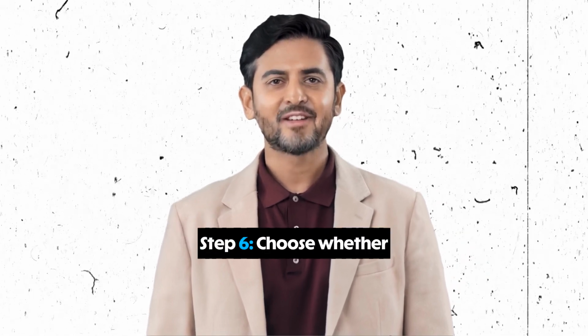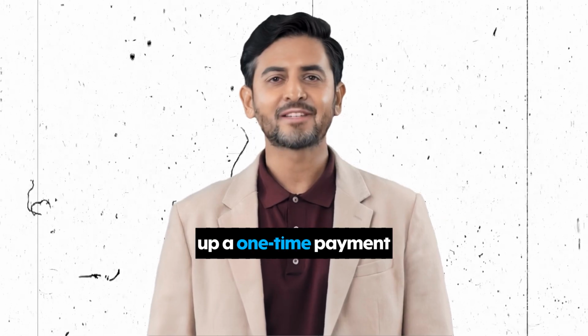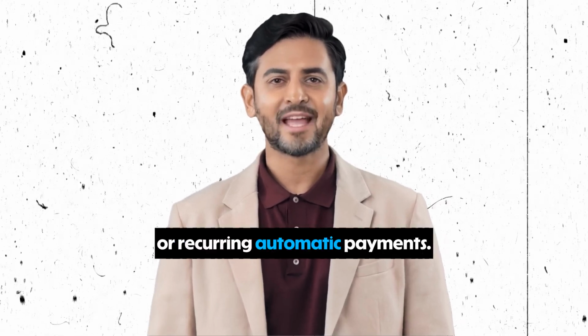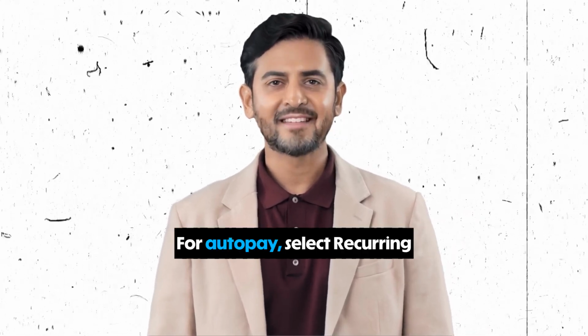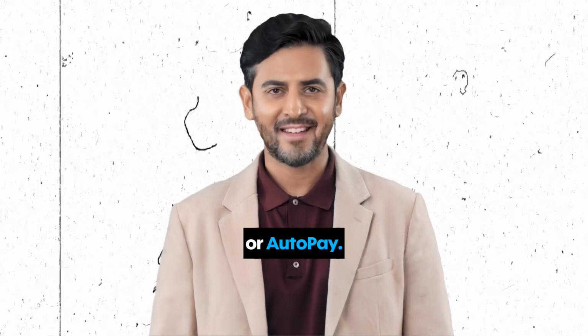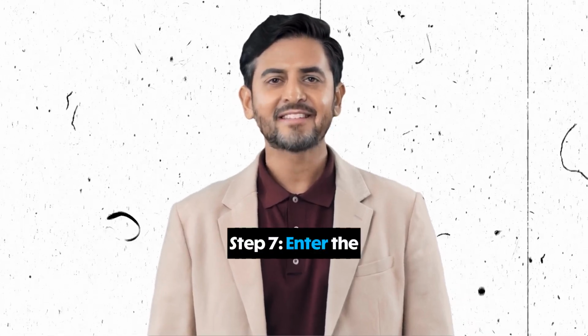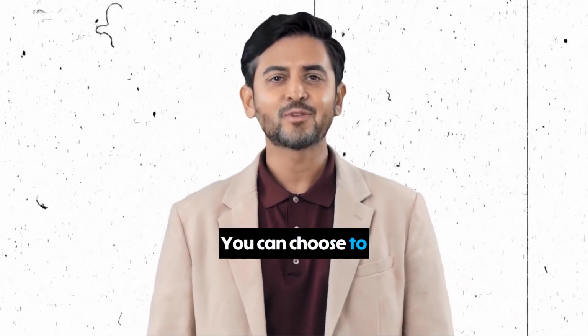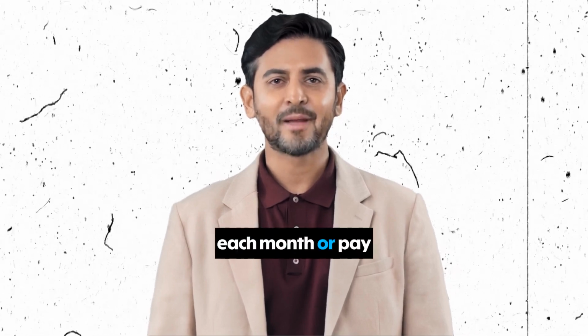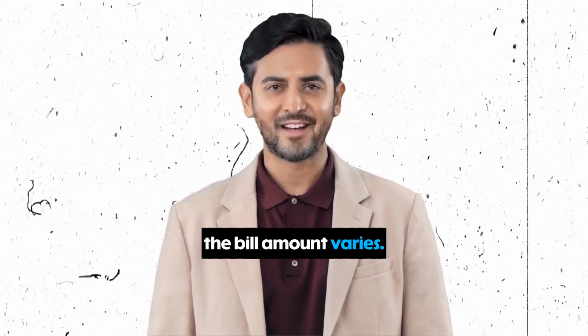Step 6. Choose whether you want to set up a one-time payment or recurring automatic payments. For autopay, select recurring or autopay. Step 7. Enter the payment amount. You can choose to pay a fixed amount each month or pay the full balance if the bill amount varies.